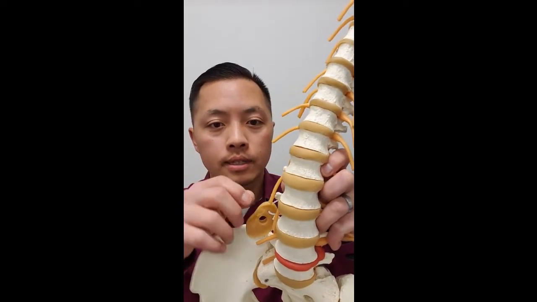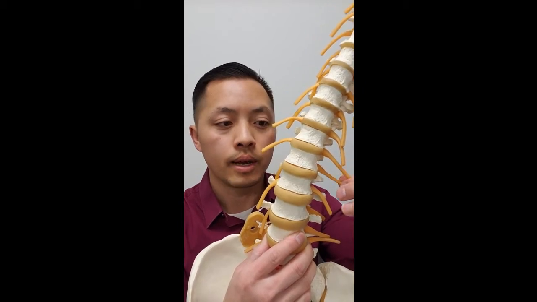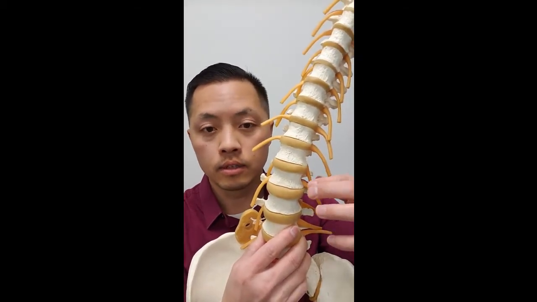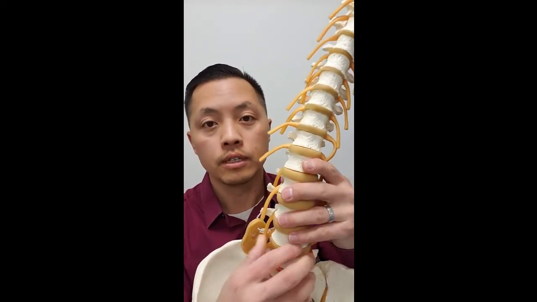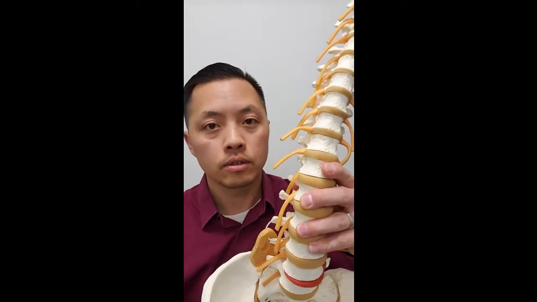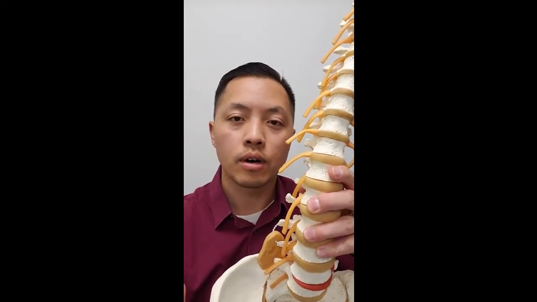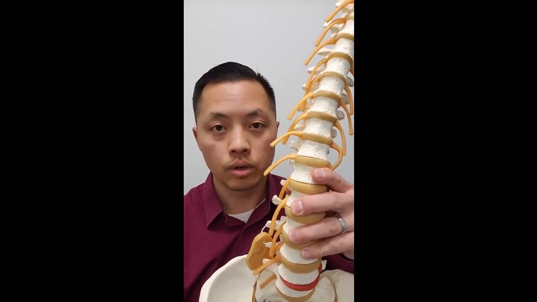Coming out of the side of the vertebrae of the spine here is these yellow things called the nerves. So these nerves, they go and they innervate your legs, your stomach, your bladder, your bowel system. So they allow all of those organs to work.